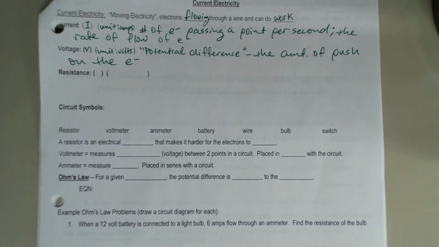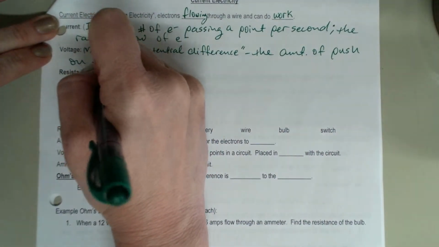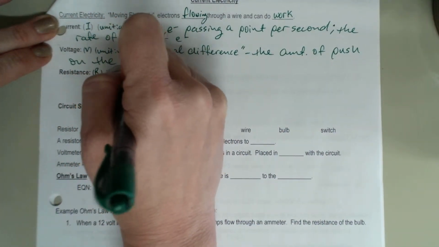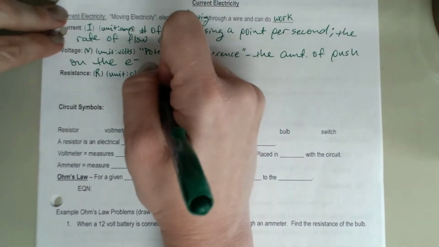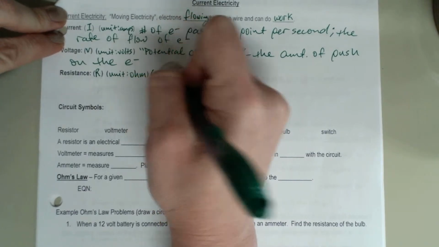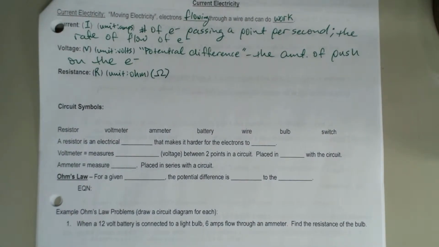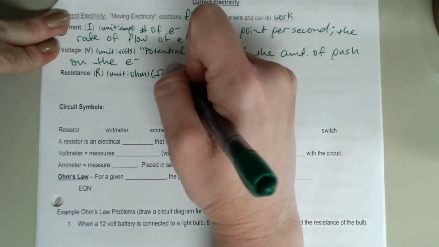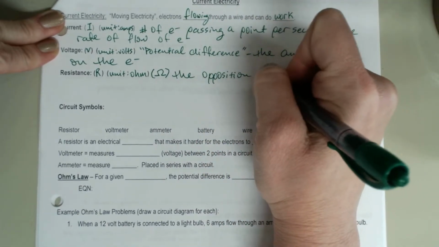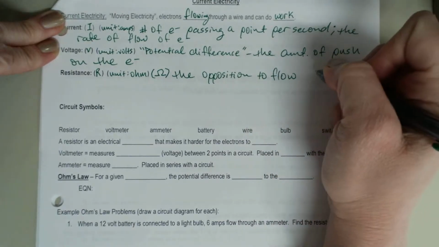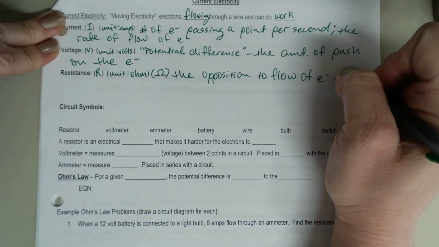Now resistance is denoted by an uppercase R. The unit is the ohm, so it's measured in ohms. Ohms has a symbol also: an ohm is actually an omega symbol. Resistance, as the name says, is the opposition to flow of the electrons.